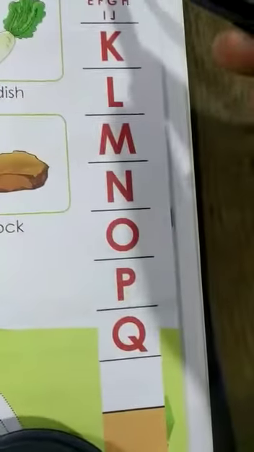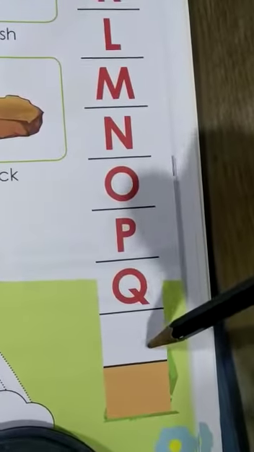Okay, now here you have your alphabet tower. Okay, here it is given K, L, M, N, O, P, Q. What is the next letter? P, Q, R, the letter you learned now. So you have to take the sticker from the last page of R and you will stick over here.